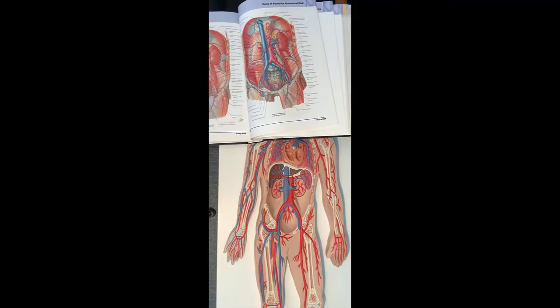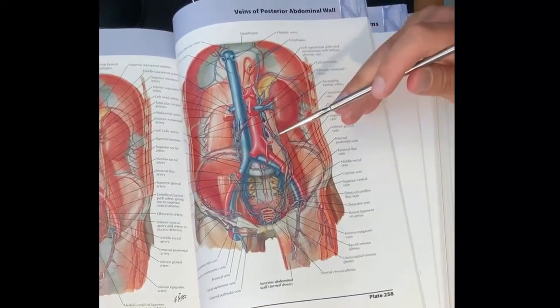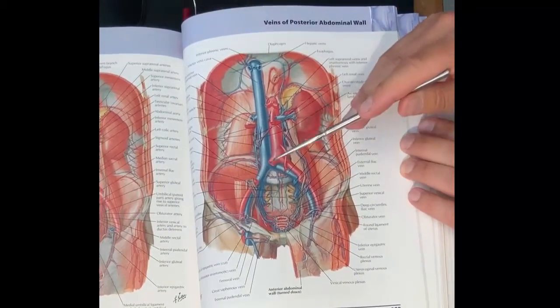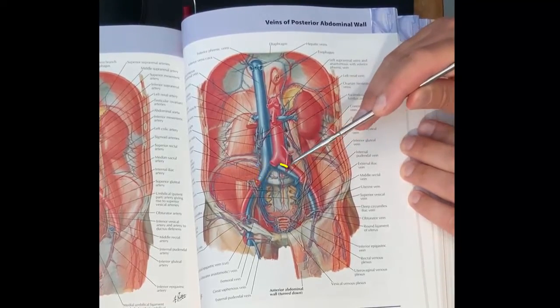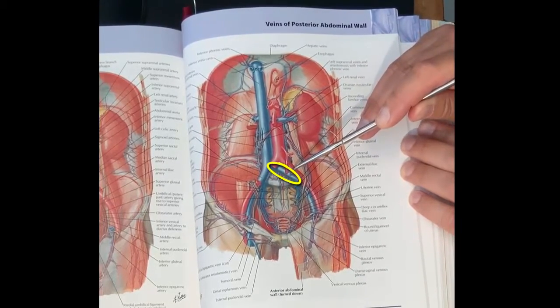Let's take a look at the veins of the abdomen. The first vein to identify is the common iliac vein. We have a right and a left common iliac vein. I'm going to show you in the textbook and then on the model. So this would be our right common iliac vein, and this our left common iliac vein.